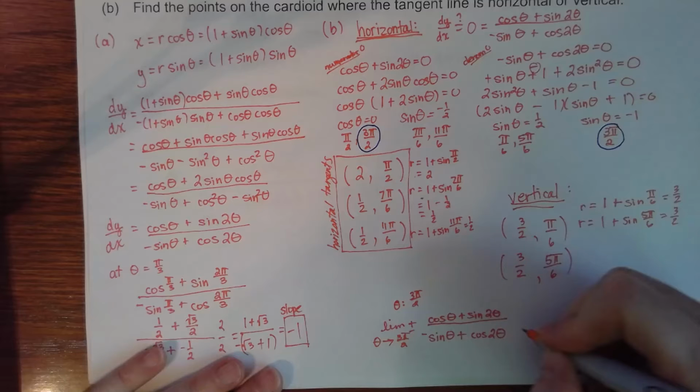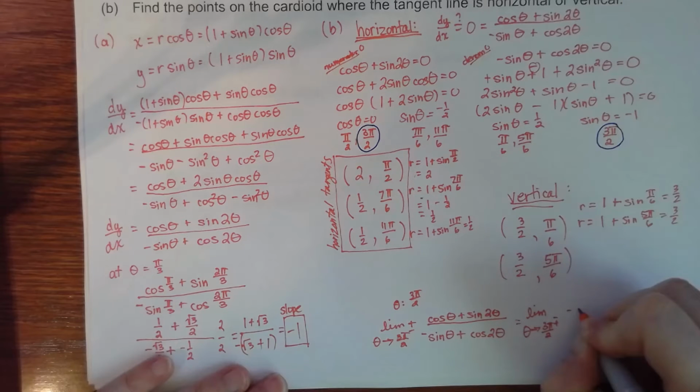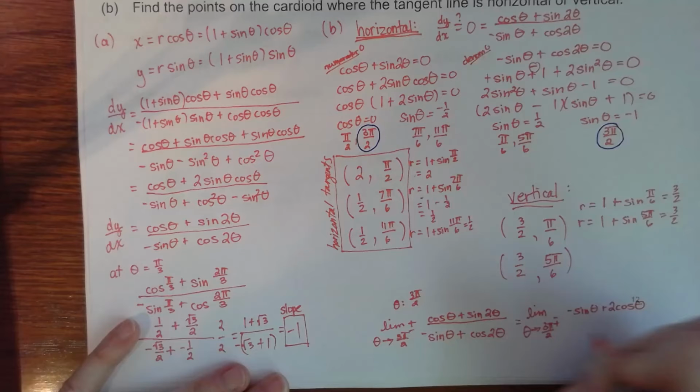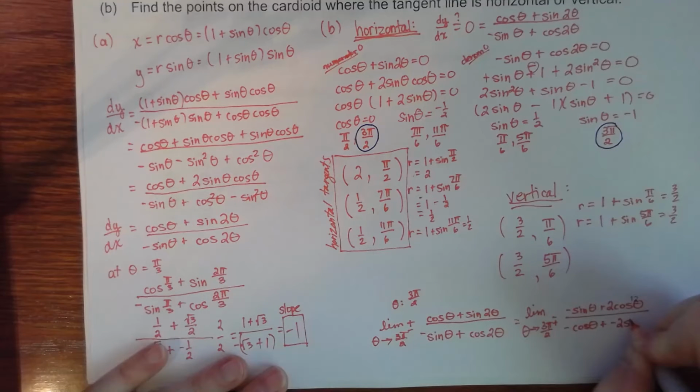So this will be the same thing as the limit as theta approaches 3 pi over 2, going from the left or from the right. The derivative of cosine is negative sine. The derivative of sine of 2 theta is 2 cosine of 2 theta. And then in the denominator, the derivative of sine is cosine, and the derivative of cosine of 2 theta is negative 2 sine of 2 theta.